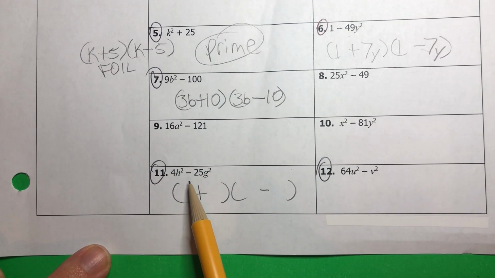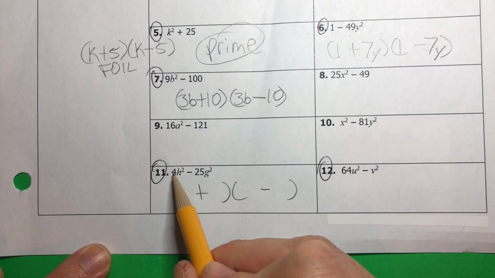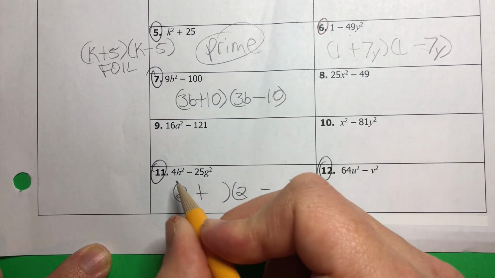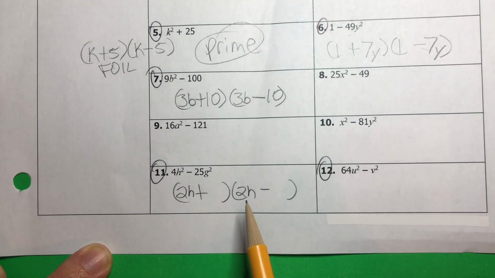So let's look at this first term. Well, what's the square root of 4h squared? What would you multiply times itself to get this right here? Well, to get a 4, you would do 2 times 2. To get h squared, you would multiply h times h. So 2h times 2h gets you 4h squared.